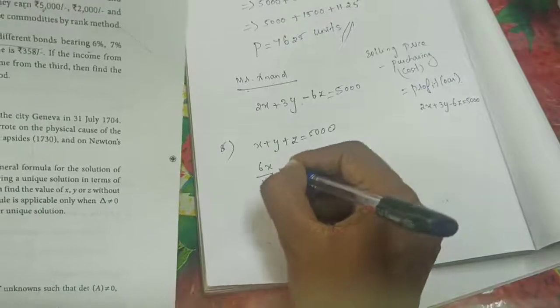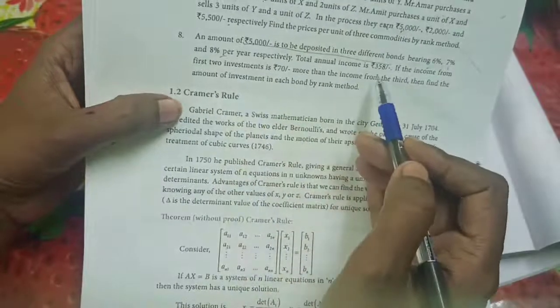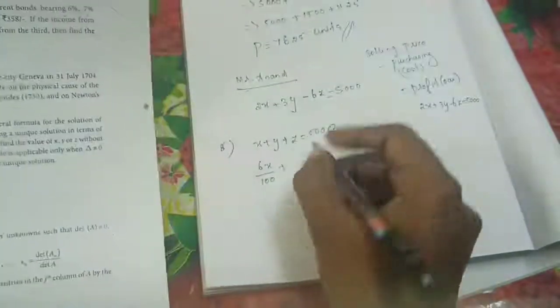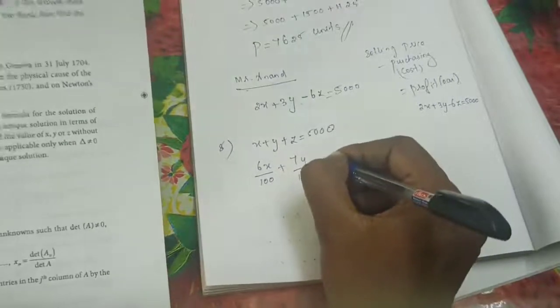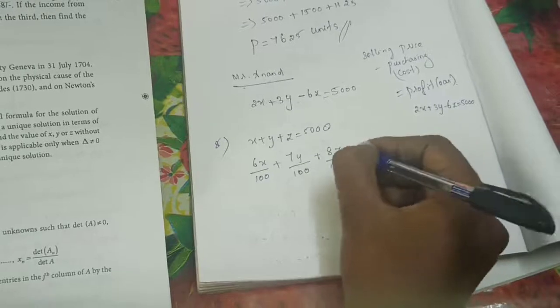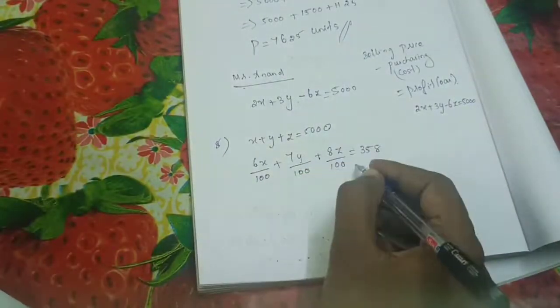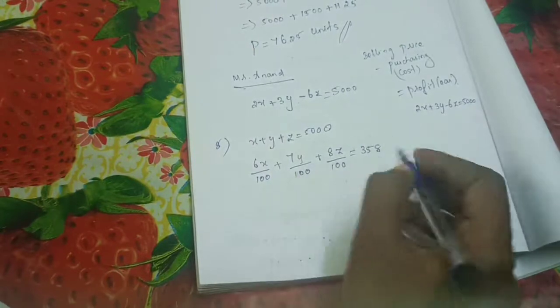6x by 100 plus the next one is 7%. Next one is 8%. Okay. Total annual income is rupees 358. From that I will form the equation. 7% means 7y by 100. The next one is 8% means 8z by 100 is equal to totally 358. Understand? Now, sorry, 100 is the LCM here. You can bring this 100 here and form the second equation.